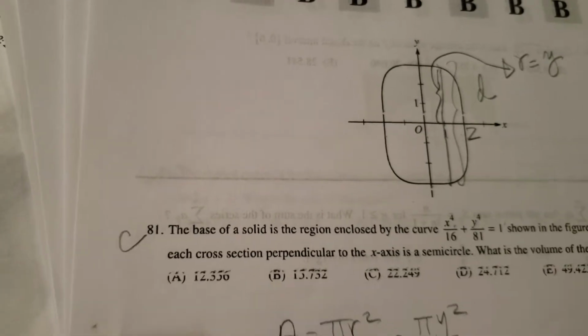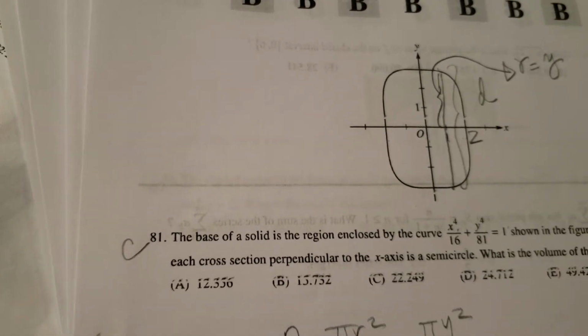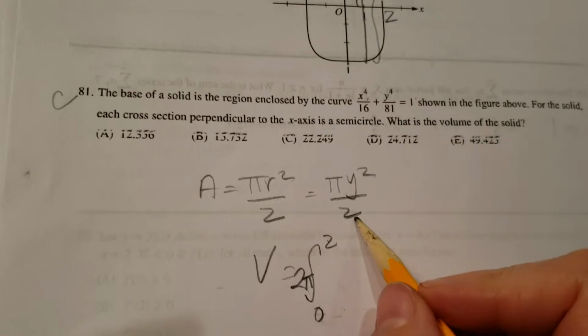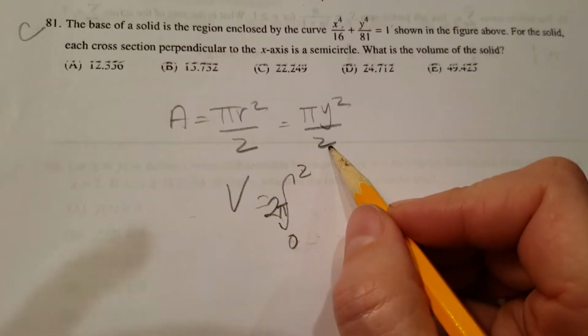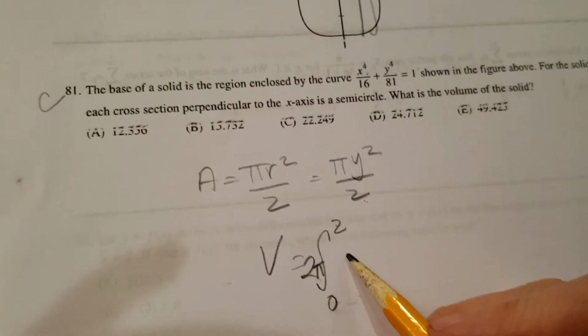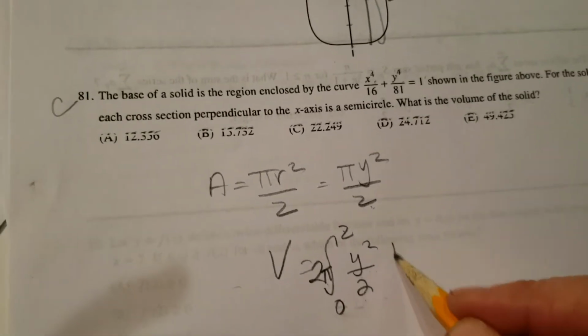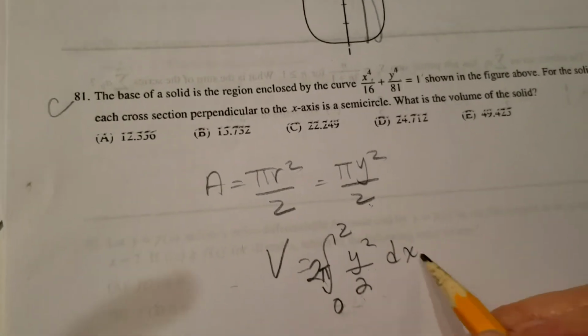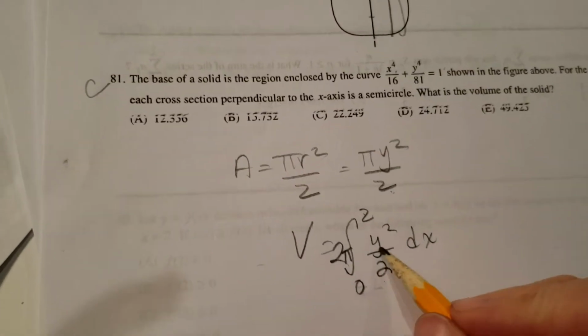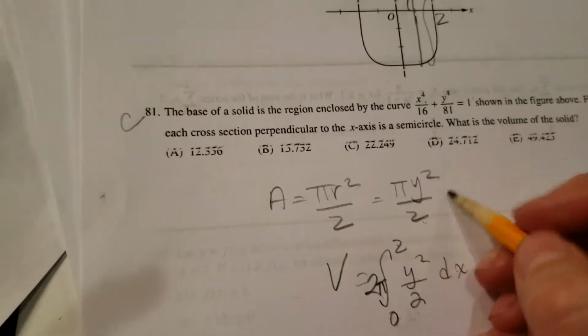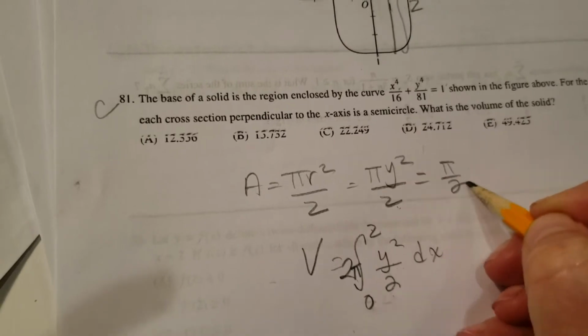I could put the pi on the outside. I could factor this 2 out. Well, let me not confuse you. So y squared over 2 dx. You'll see why I'm putting that there, because y is a function of x. You know what? Maybe we can fix it in here.